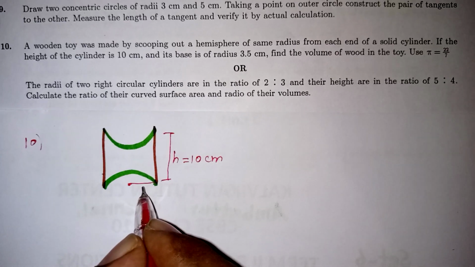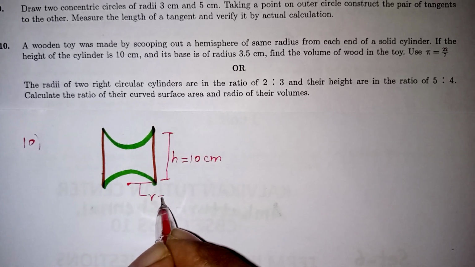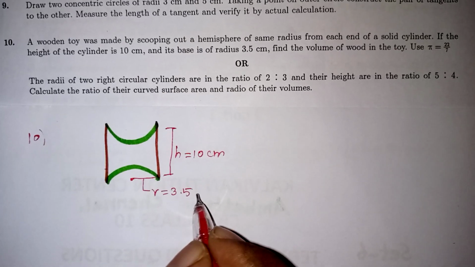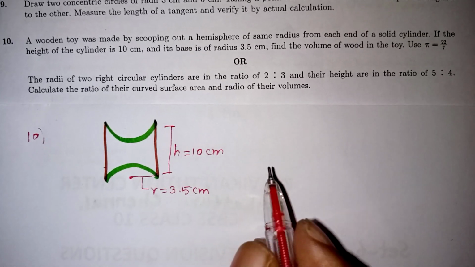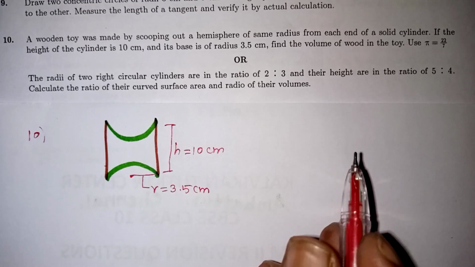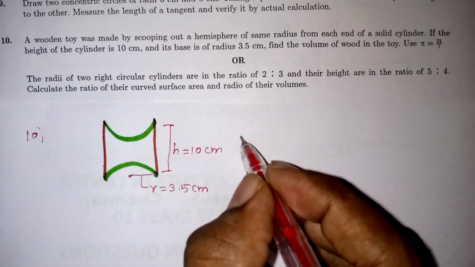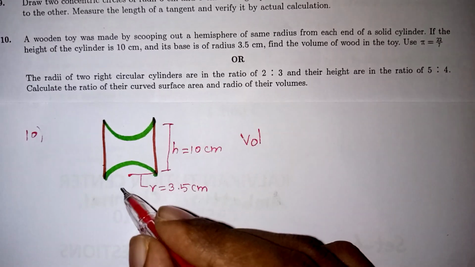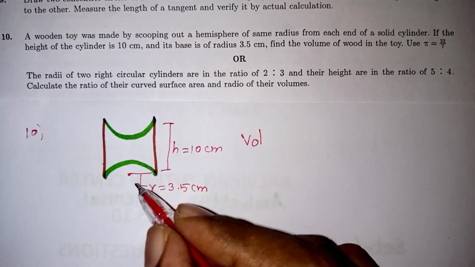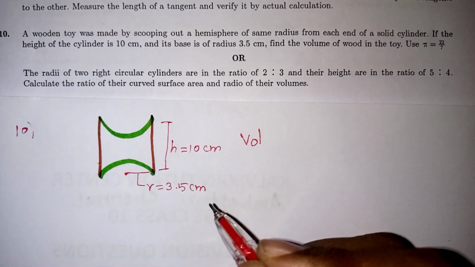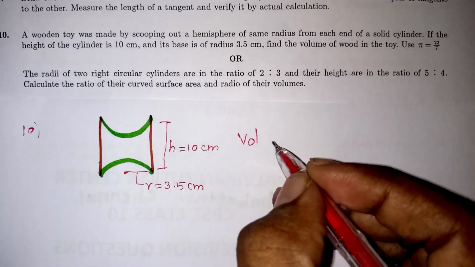For hemisphere and cylinder both, we should consider the same radius because it's a scooping out figure only. R is equal to 3.5 centimeter. Find the volume of the wood in the toy. So what is the volume of this toy they are asking? From the volume of the cylinder we have to subtract the volume of two hemispheres. The remaining will be the volume of the wooden toy actually.